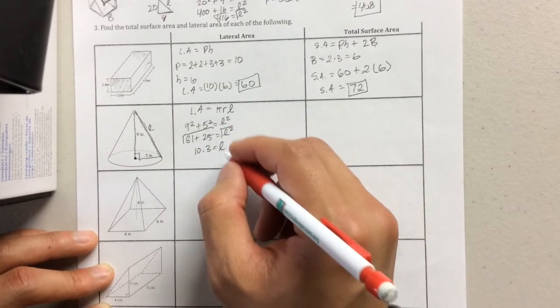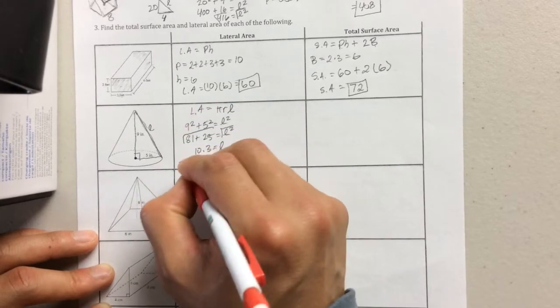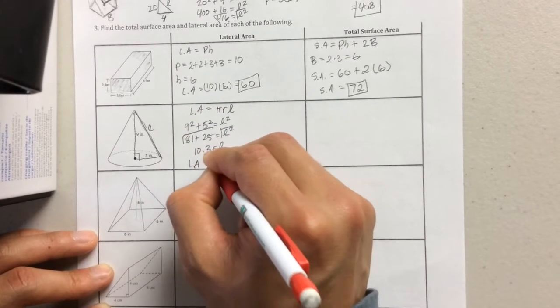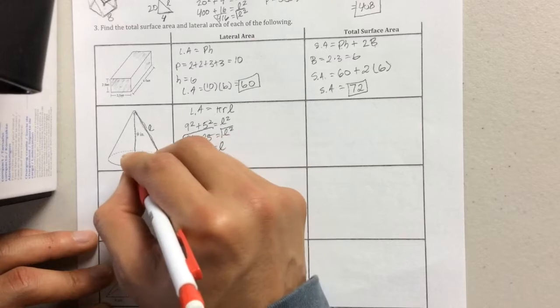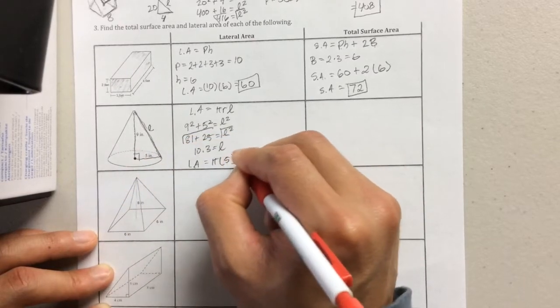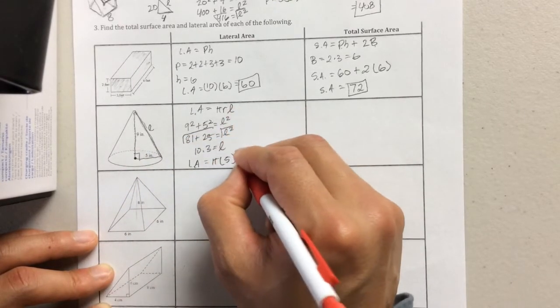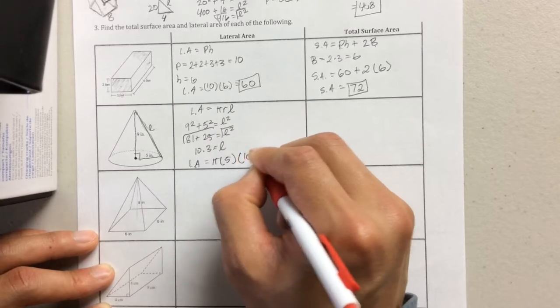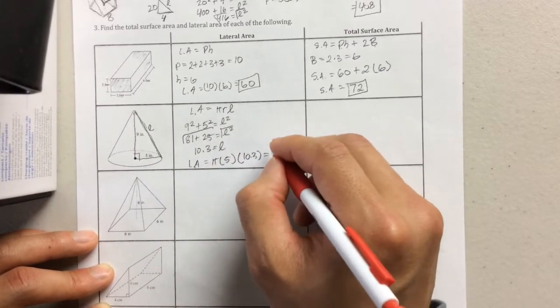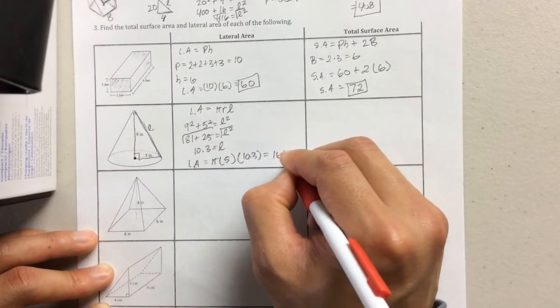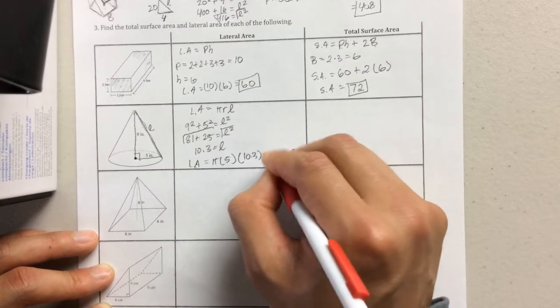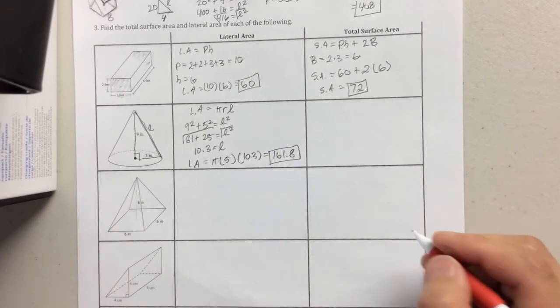Now I can plug it into my formula. So the lateral area is pi, the radius here is 5, the slant height is 10.3. Multiply that out, I get 161.8. And that is my lateral area.